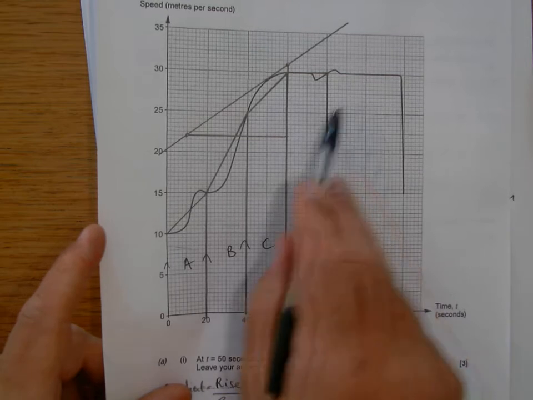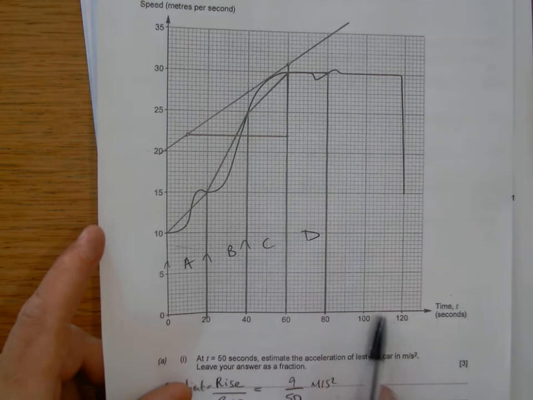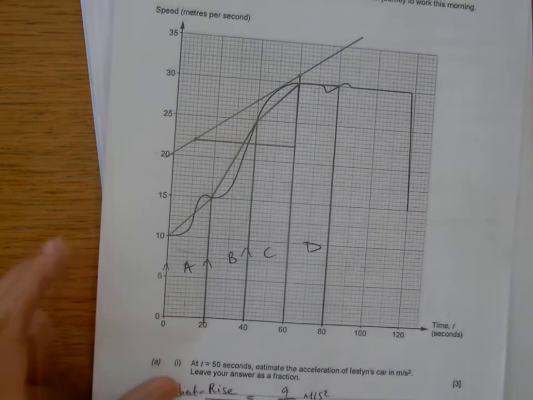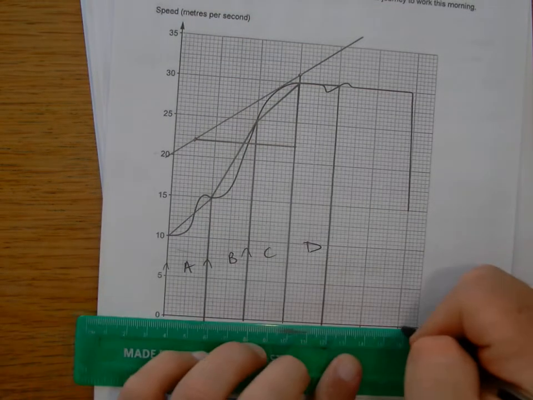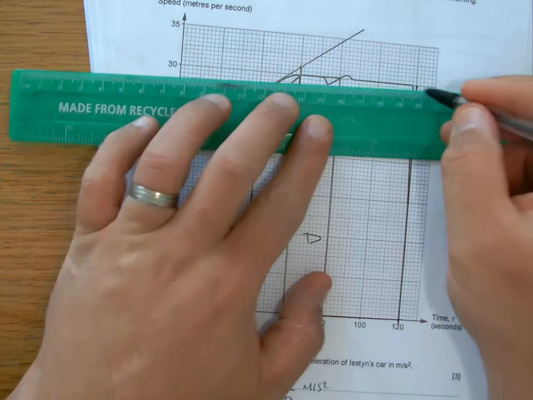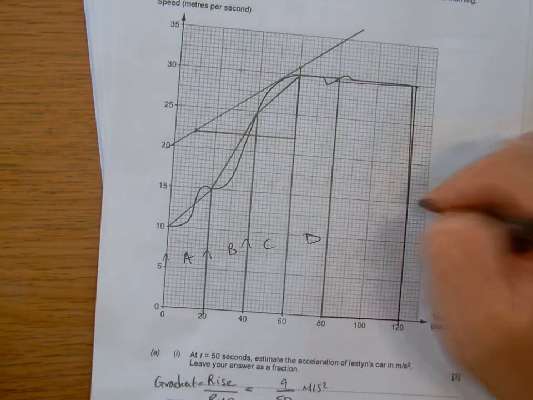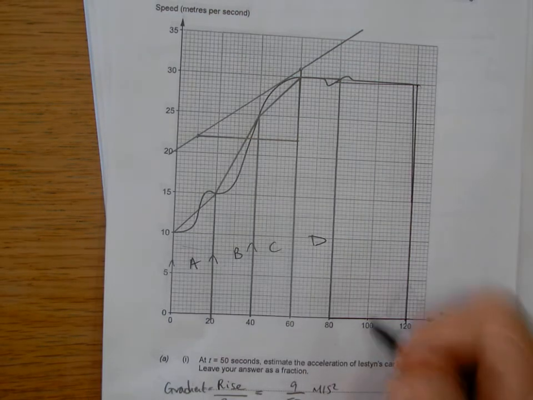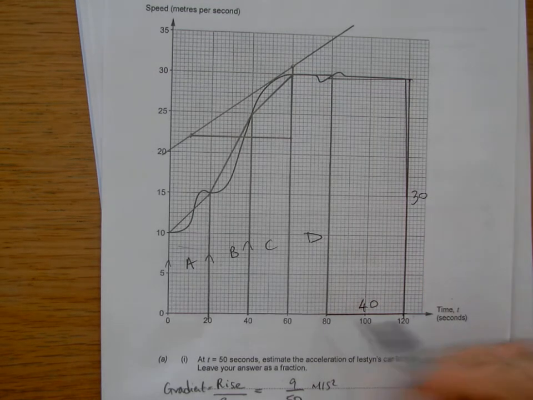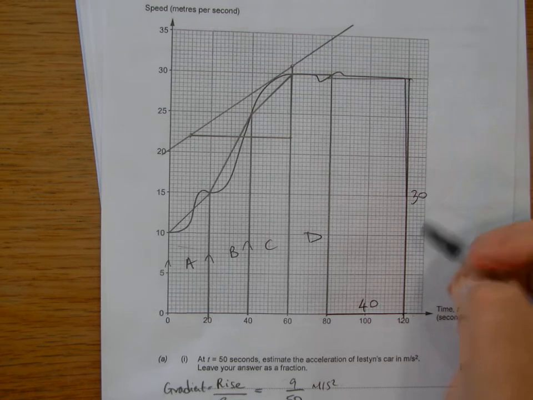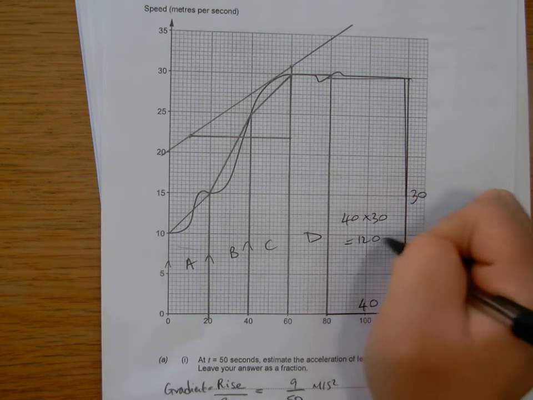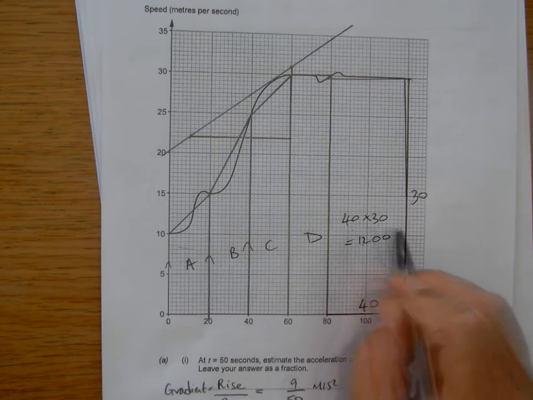But with this part, we don't need to do trapeziums, because that's just one big rectangle. It's straight and horizontal at the top, so we just need to work out the area of that rectangle. We've got 40 going across here, and a height of 30. So 40 times 30 will give me 1200. 4 times 3 is 12, add the zeros.